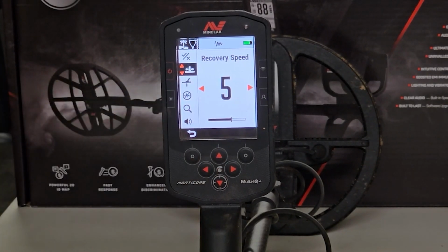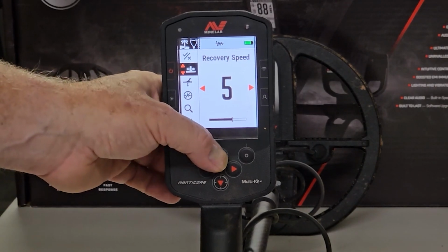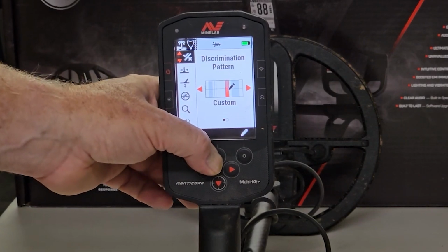Now recovery speed, I've never needed to use anything lower than 5. I will tend to use 4 sometimes, but I think 4 or 5, you really can't do any harm with that. The beaches I hunt aren't very polluted, so there's not a lot of targets, so I don't really see the need to go any higher than 5. I've used 4 before with no issues. So 4 or 5 I think is probably the optimal settings for the recovery speed.